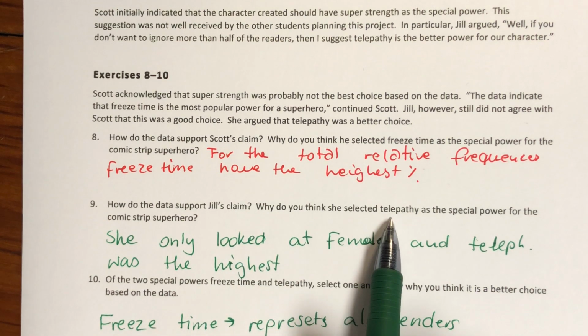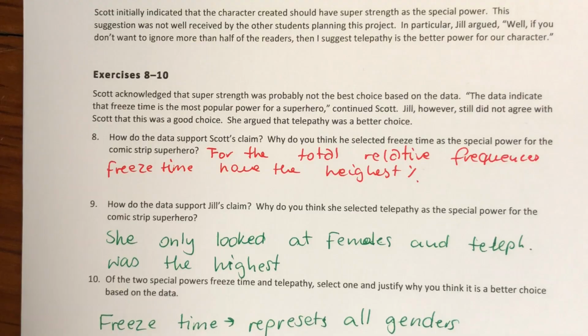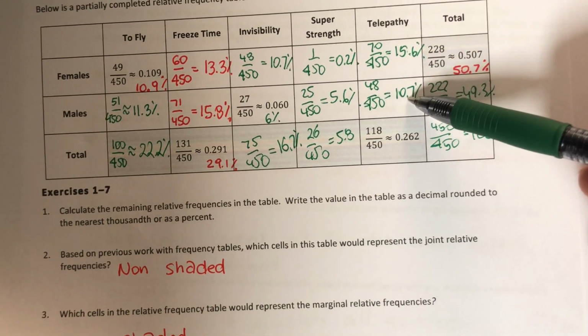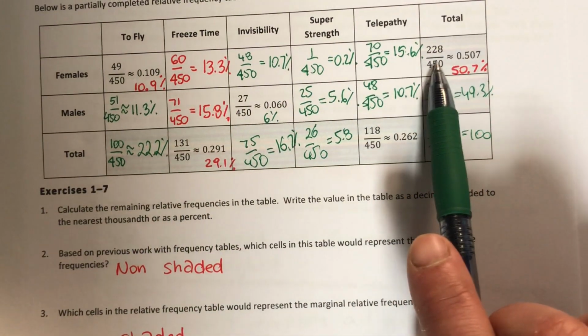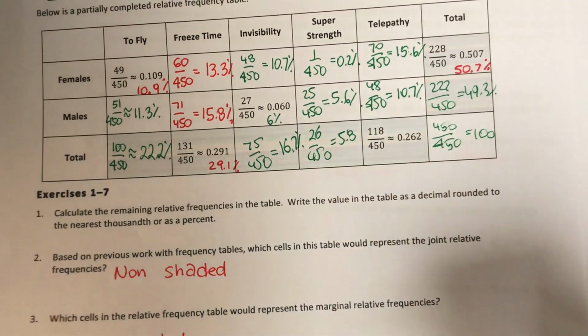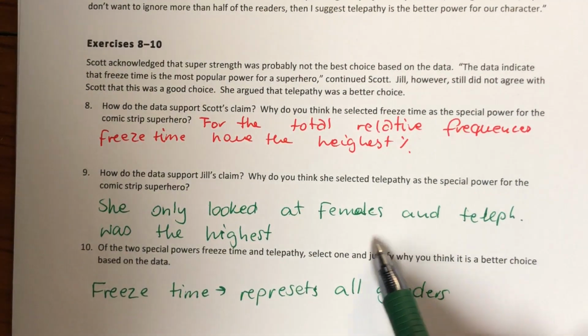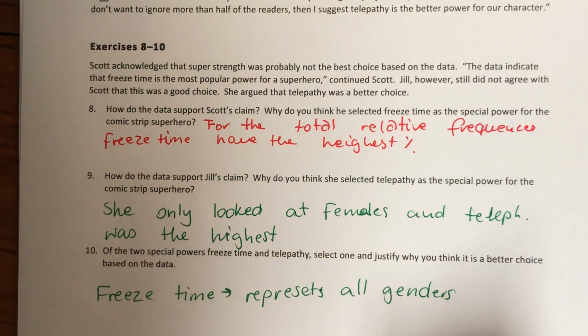Why do you think she selected telepathy as the special power? Well, if we look at telepathy, this is 15%, 10%. And if you look at the 15% in this row, this is the highest number. However, she only looked at females, and for telepathy, that was the highest number.